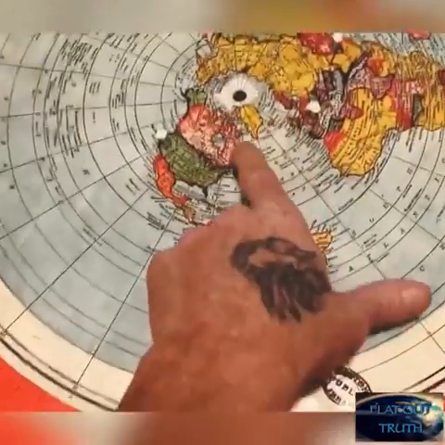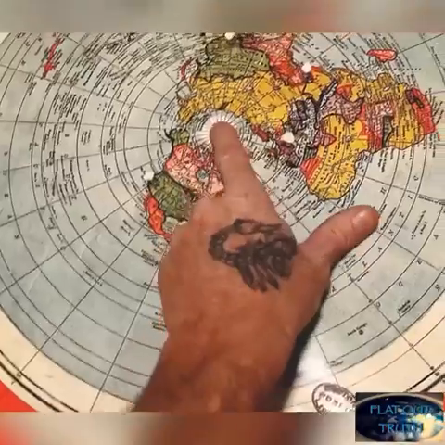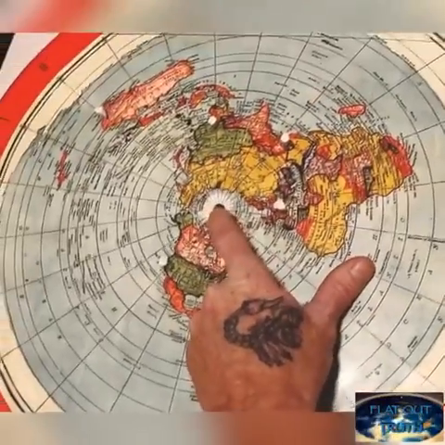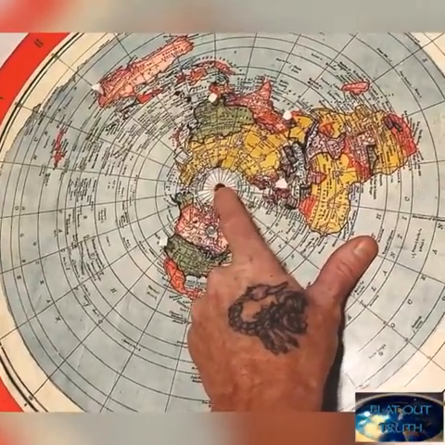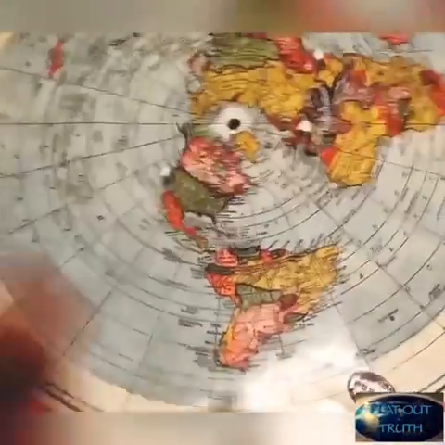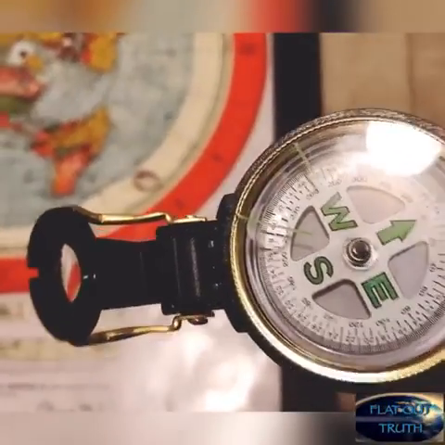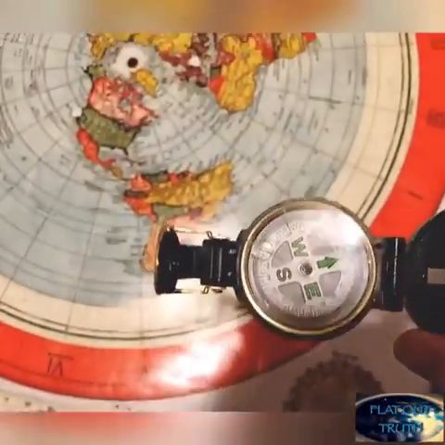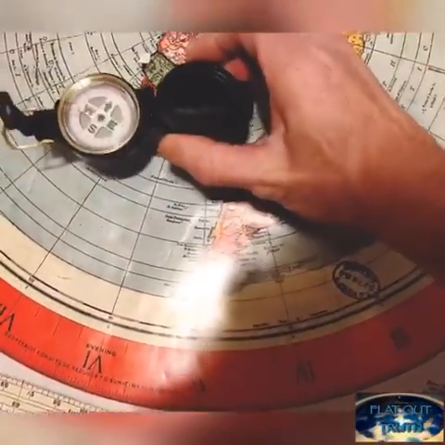Now, on the map, I've already magnetized the center of this flat earth map, which will be the North Pole. Check this out. As we take this compass, which as you can see is pointing north where it's supposed to right now, we take it to a smaller scale, right here.